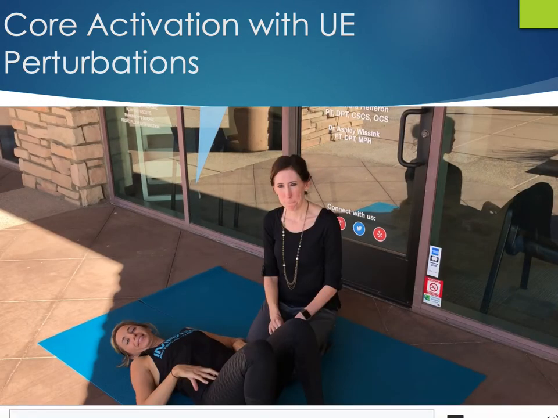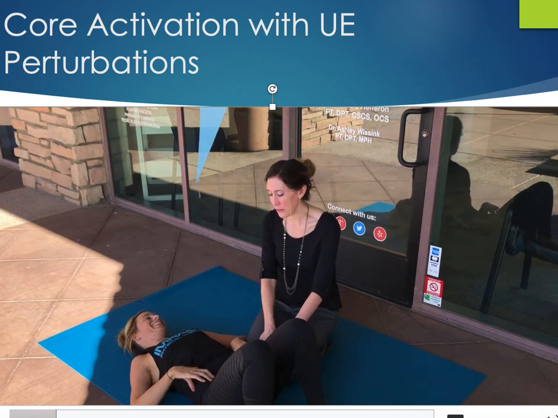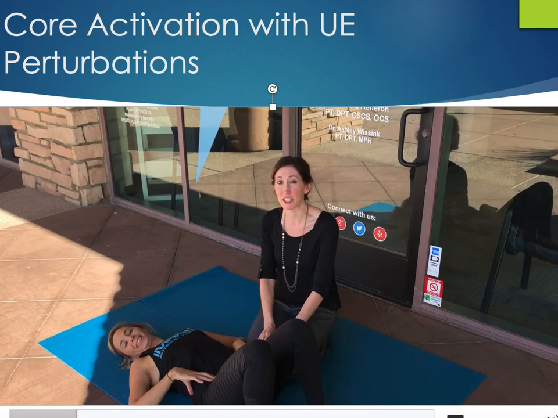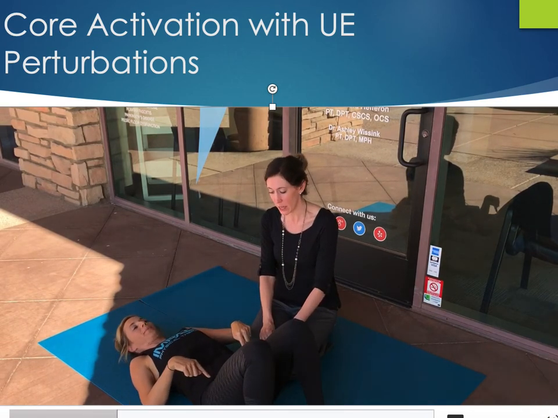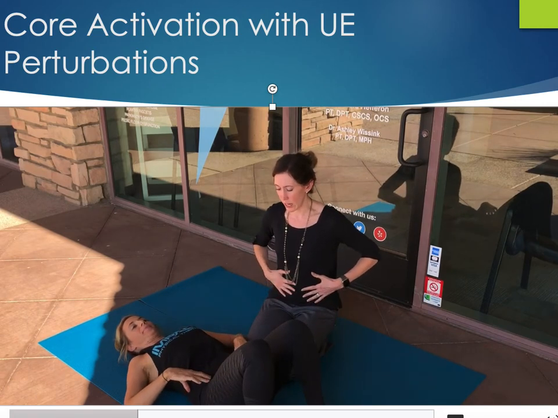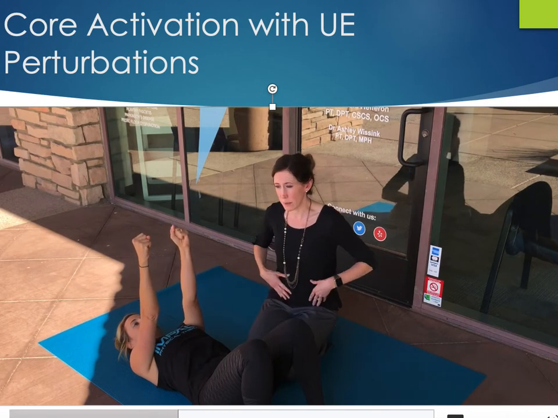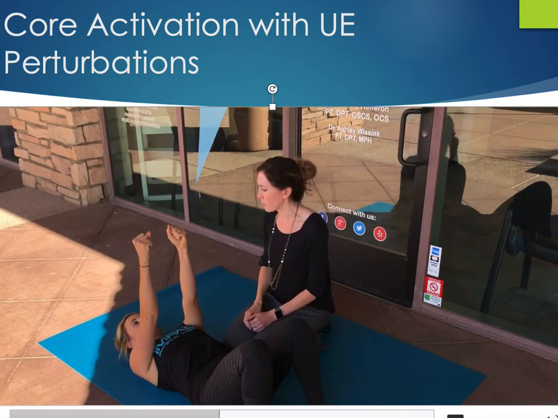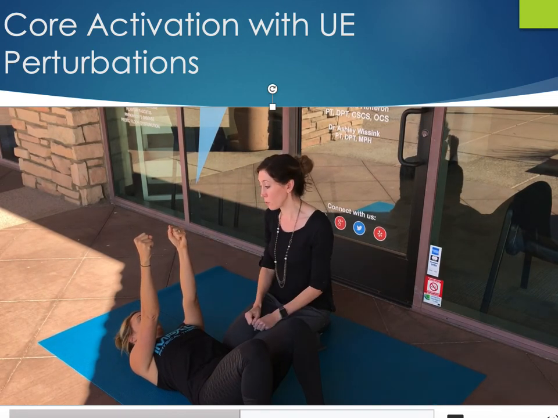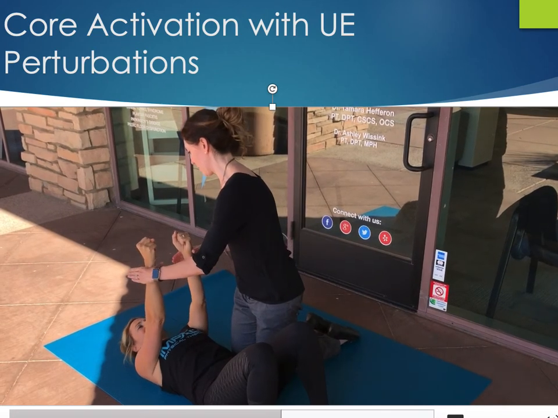Okay, so here's now the next step. You might add into that, or you might do both as part of a circuit. We're going to go over the abdominal draw-in with the addition of perturbations to increase the activation of the transverse abdominis, okay? Great. So we've already done the draw-in. You're going to have your patient set their belly. Good, we're in a neutral spine, so you're making sure they're not in that posterior pelvic tilt. And you're going to have your patient just hold your arms there. Don't let me move you, okay? Real strong. Good, don't let me move you.